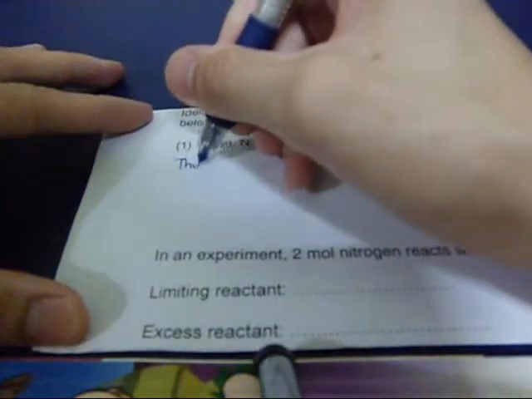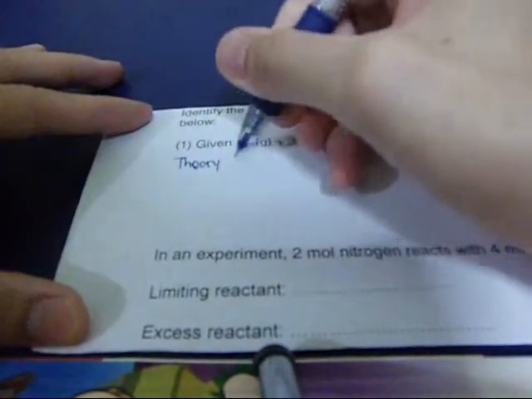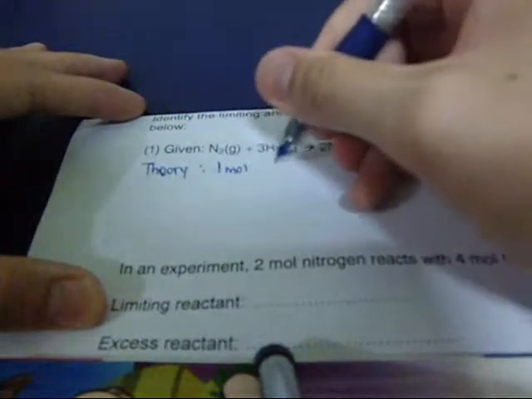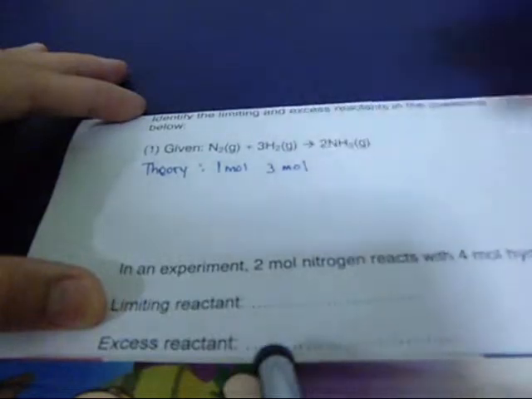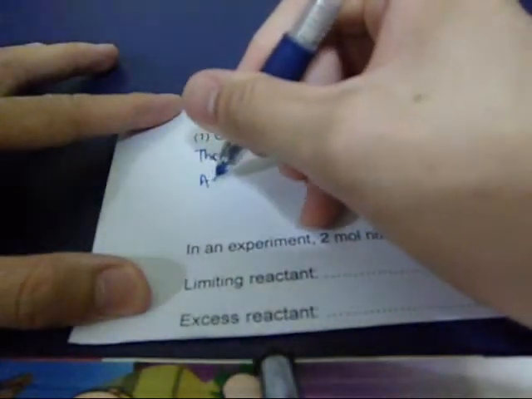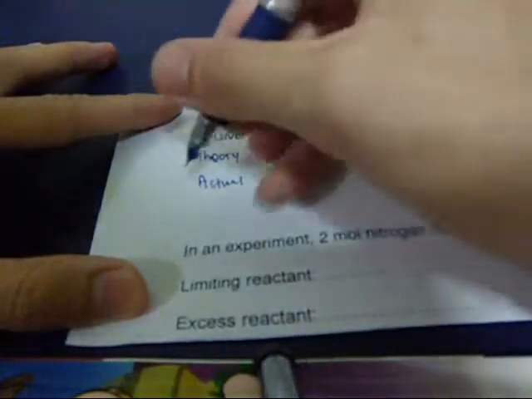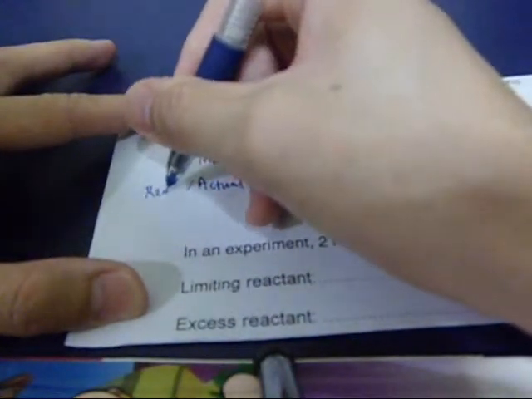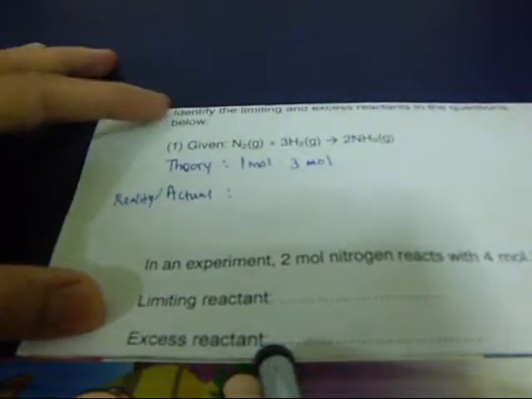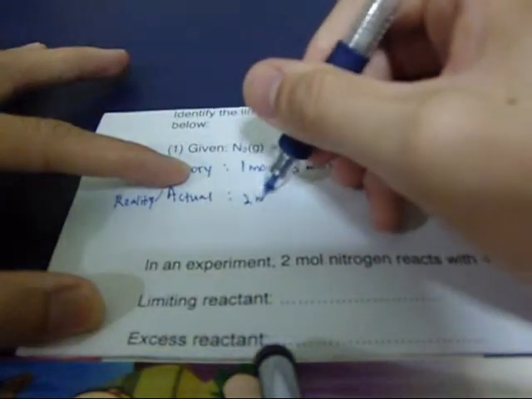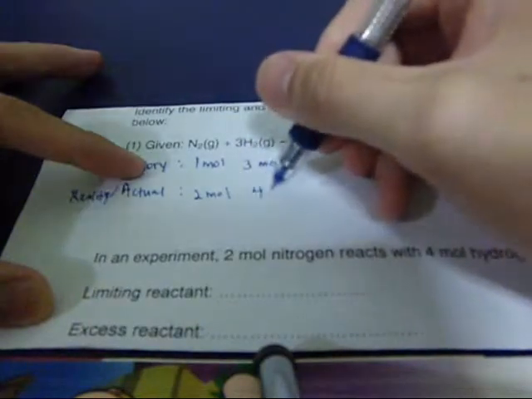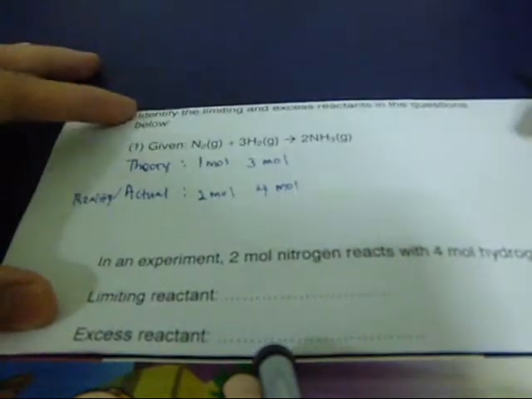So in theory, this is what happens: 1 mole of nitrogen reacts with 3 mole of hydrogen. Now in the actual case, or in reality, during experiments, 2 mole of nitrogen react with 4 mole of hydrogen.